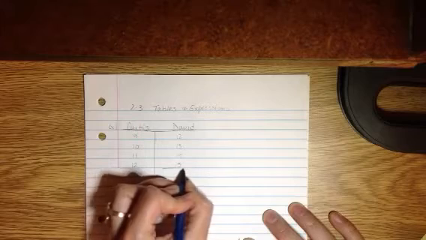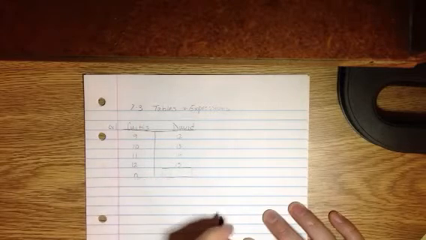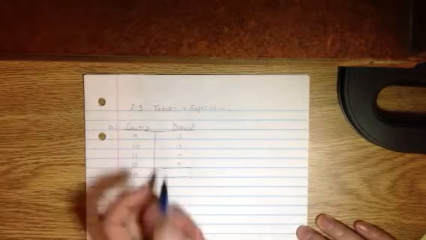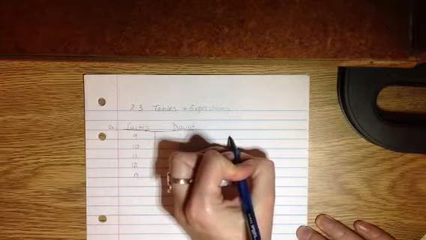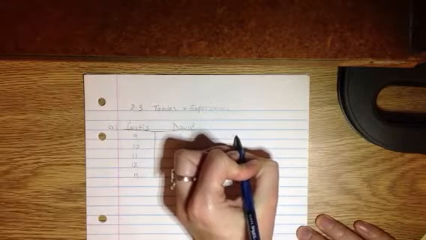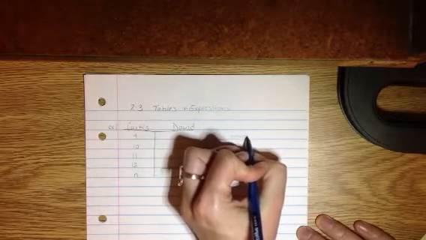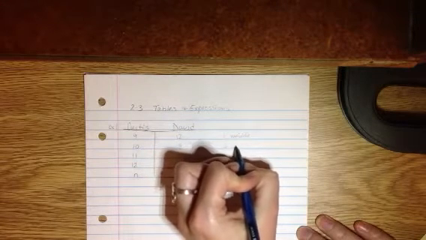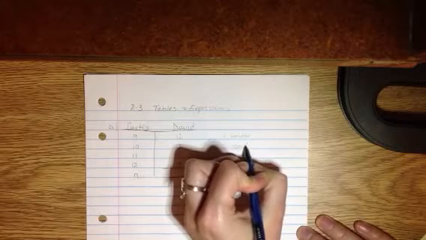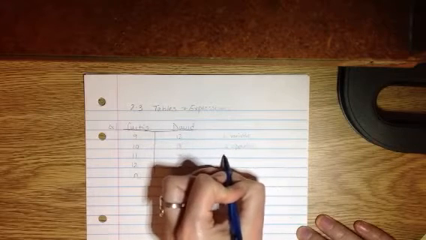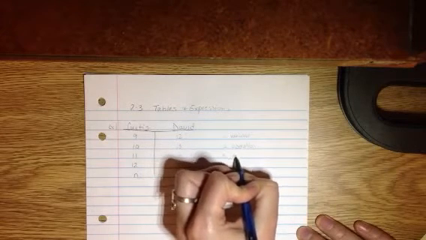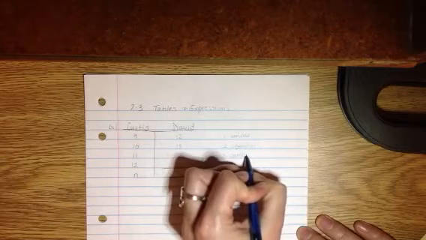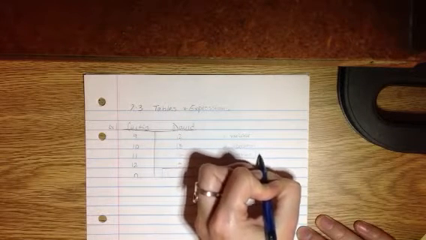This is our expression that we're looking for. Remember, an expression has 3 things. Number 1, it has a variable. Number 2, it has an operation. And number 3, it has a constant. And constants are usually just numbers. It's something that can't change.